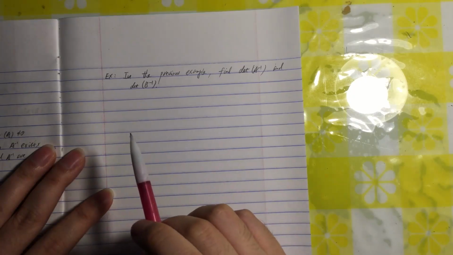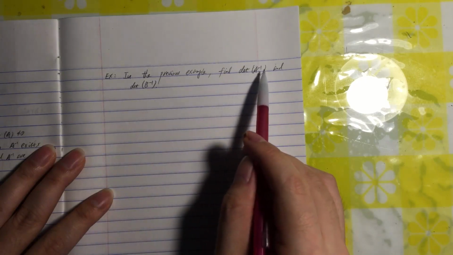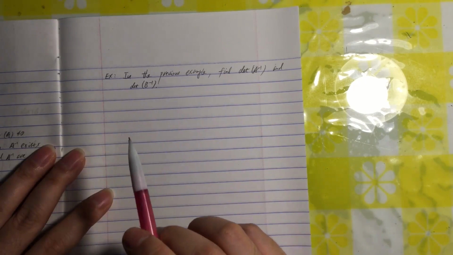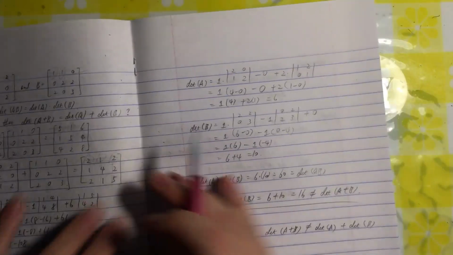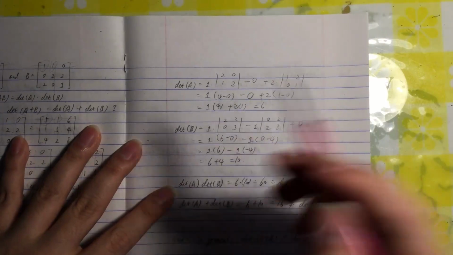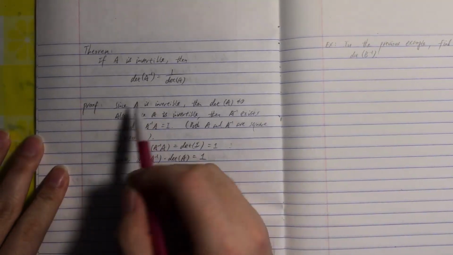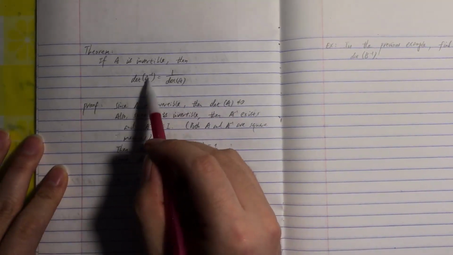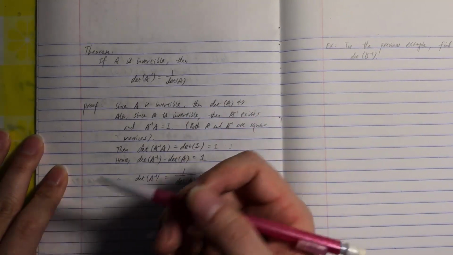Next, let me show you an example. In the previous example, find the determinant of the inverse of A and the determinant of the inverse of B. In the previous example, we can see that the determinant of A is not 0, so it's invertible. Also, the determinant of B is not 0, so it's invertible. By the previous theorem, the determinant of the inverse of A is 1 over the determinant of A, and similarly, the determinant of the inverse of B is 1 over the determinant of B.